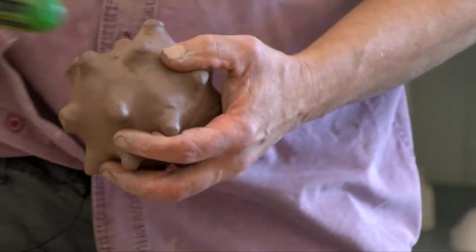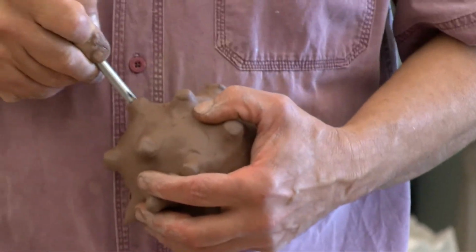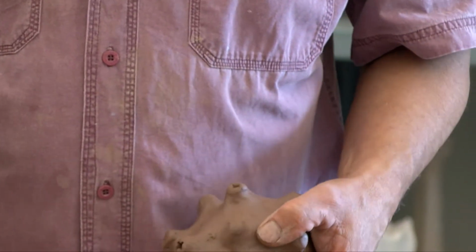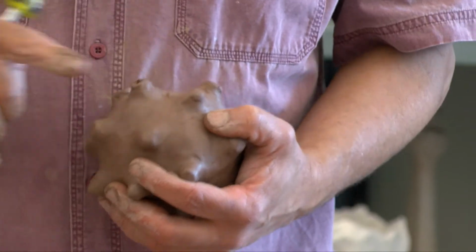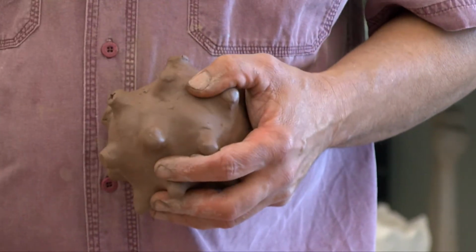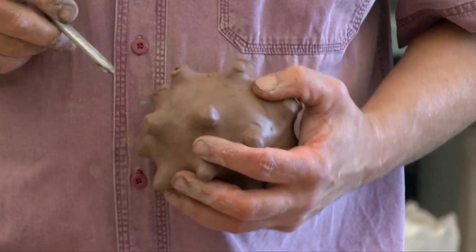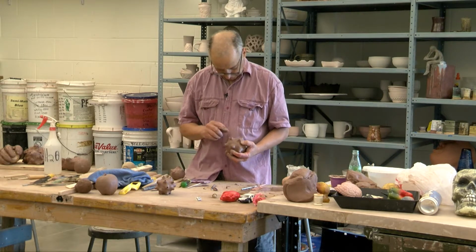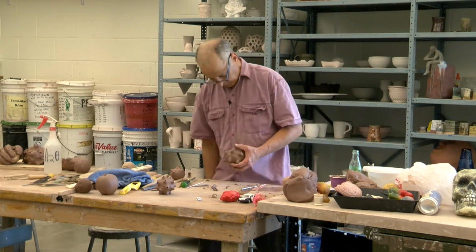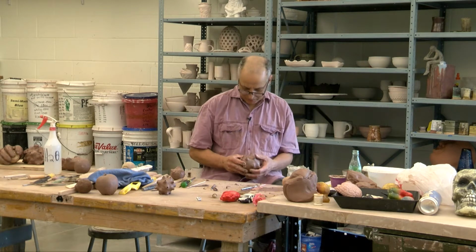Not bad. Let's see that. It's not bad either. That looks more mechanical. What I like about that is it's less like a Phillips head.